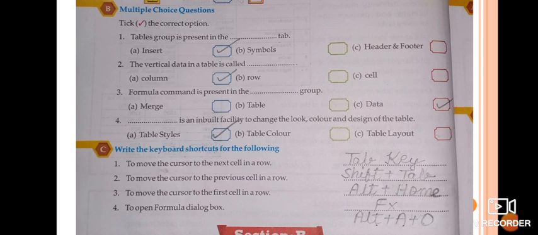This is: write the keyboard shortcuts for the following. Number 1, you have to write only the shortcuts here, not the full command. So first is to move the cursor to the next cell in a row. The shortcut is the Tab key. Okay. Then number 2, to move the cursor to the previous cell in a row. This is Shift plus Tab.